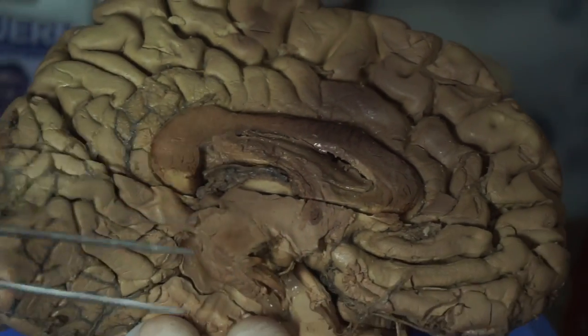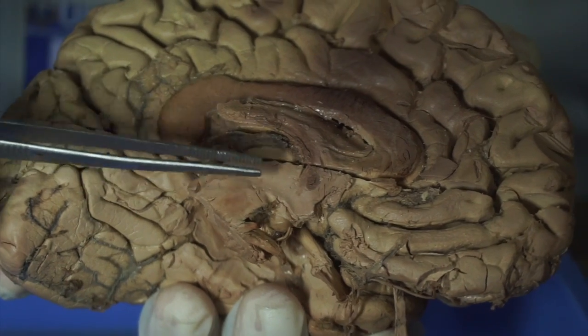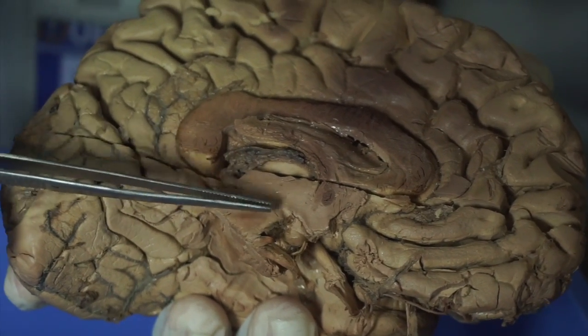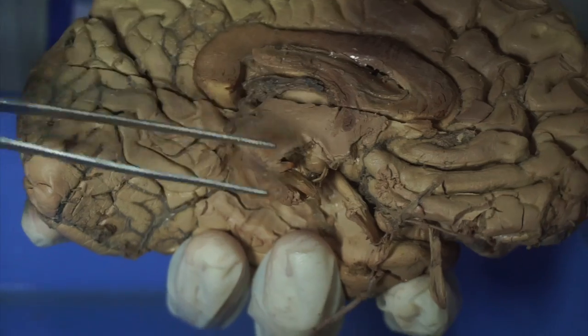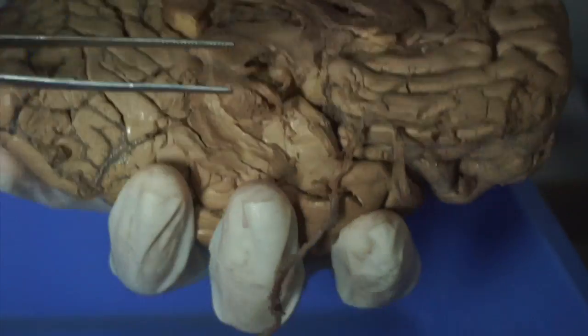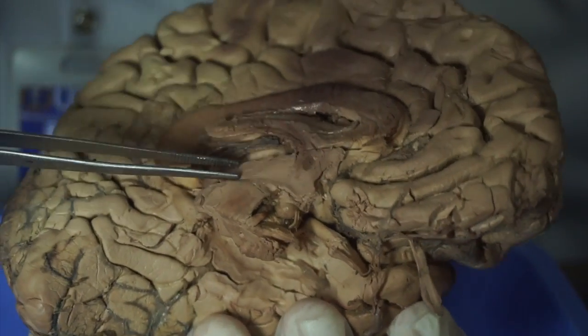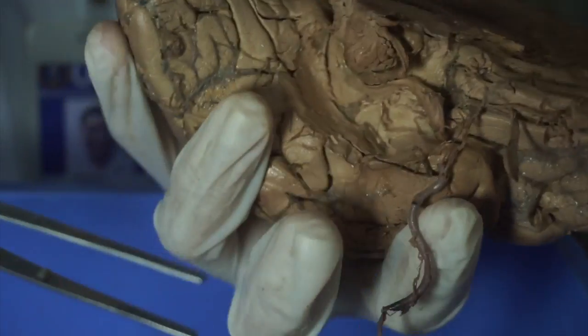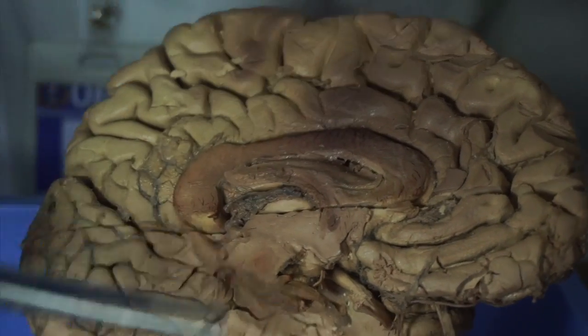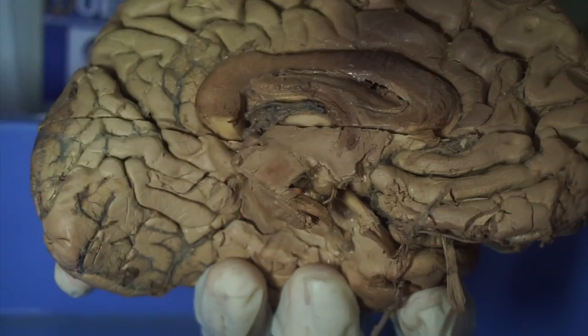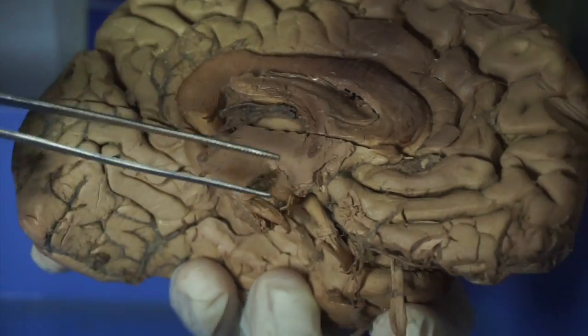What else? The gyri. Oh, this one. This is the thalamus, and then below it, descending into the midbrain and the spinal cord, and you know the rest.